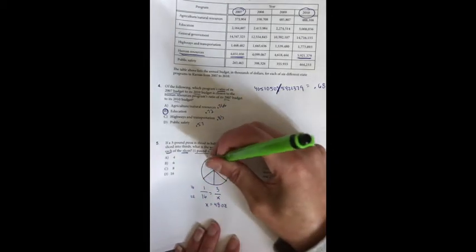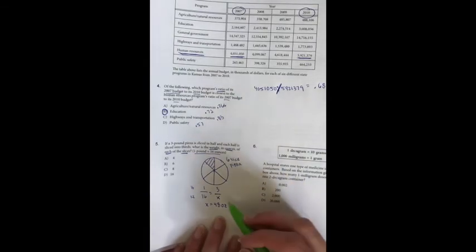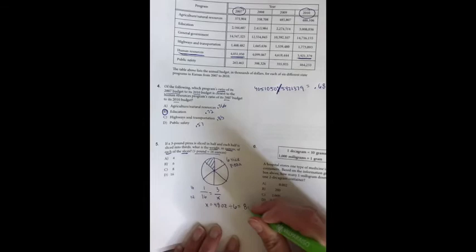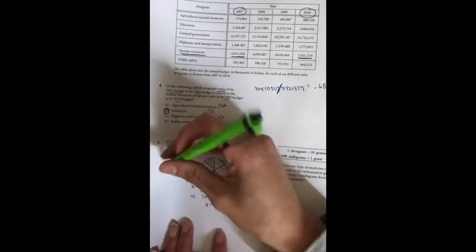Now I only want 1 slice, and there are 6 slices. So what I want to do is take that 48 and divide it equally among those 6 slices. So I'm really dividing by 6. So it should be 8 ounces. Okay? C. That's one way to do it.